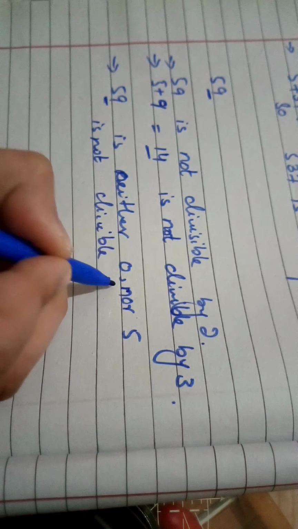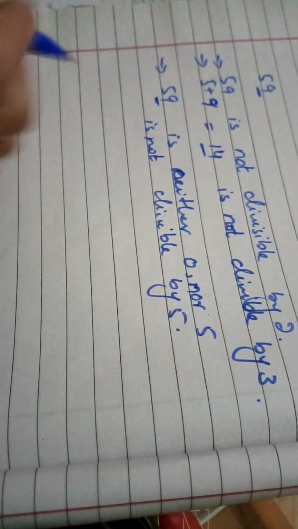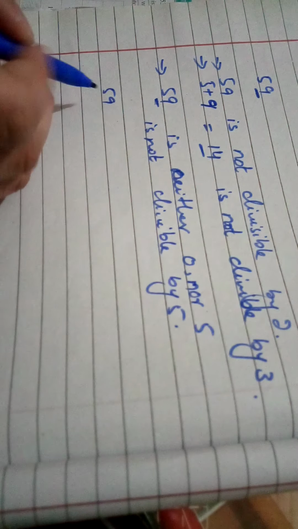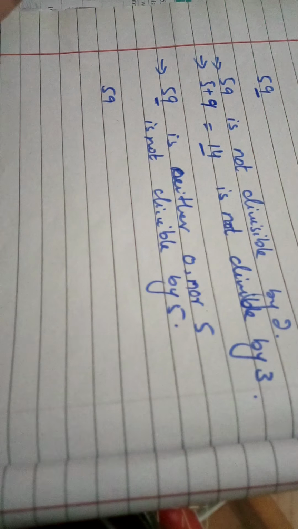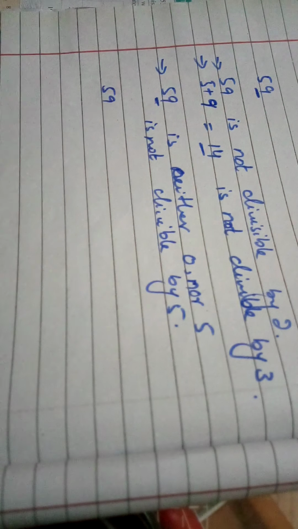divisible by 5. Now check 59. After performing these 3 basic steps, now you can check 59 with the help of a calculator, by dividing 59 by more prime numbers. Mostly we can check with primes up to 9. Probably all the questions that we have in these books, if there is a composite number, it is solved till 9. Or rather you can check with 11. 59 divided by 7, 59 divided by 11 with the help of a calculator.